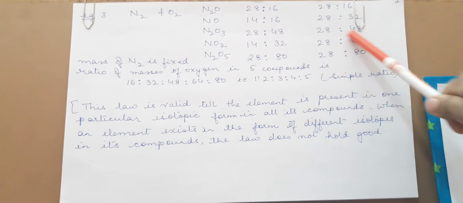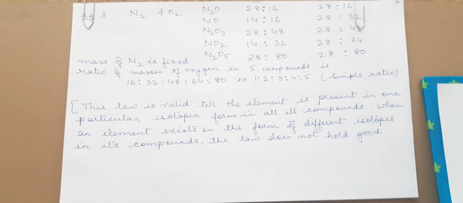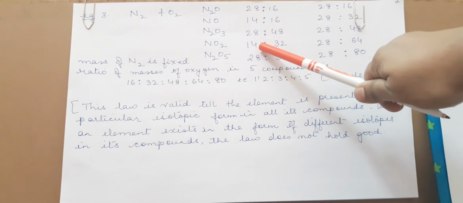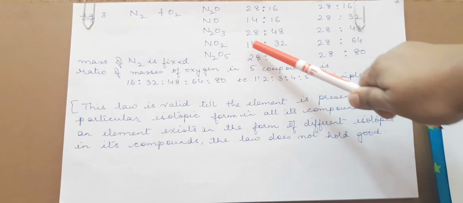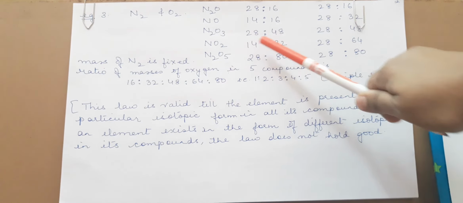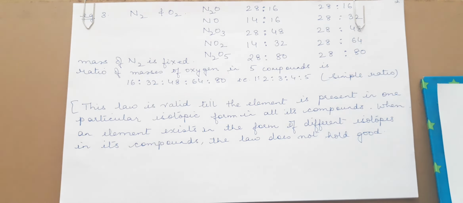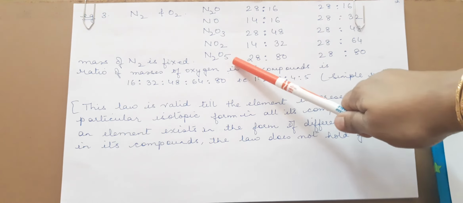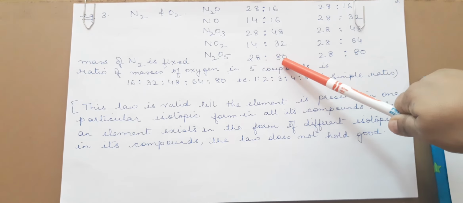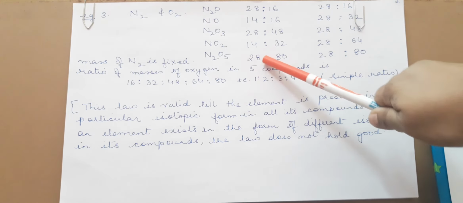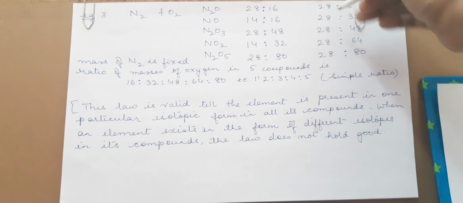Third, we already have 28, so 28:48. Fourth, I am converting this into a constant value of 28. So NO2 will become 28:32 into 2, that is 64. So 28:64. And N2O5 would be 28:80. That would be a constant again. It is already 28. Now what have we done?